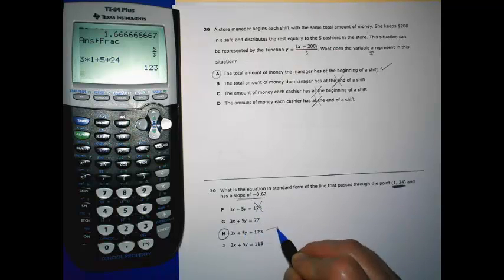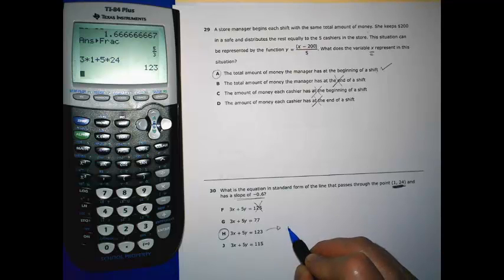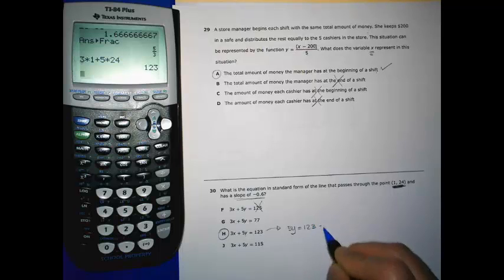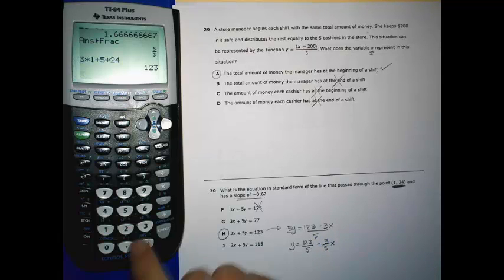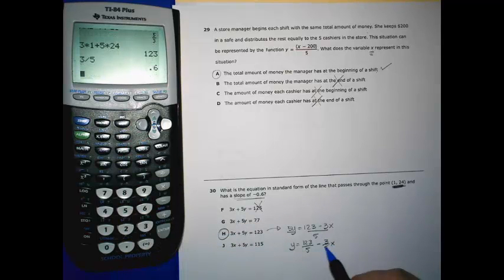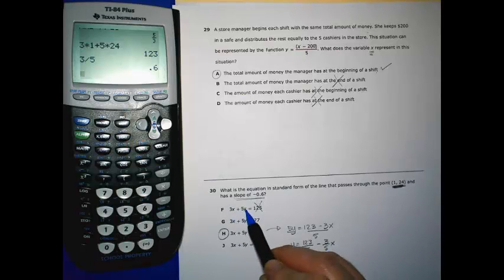But basically, if you wanted to check the slope, get the y alone. So you would move the 3x to the other side. And then you divide both sides by 5. So this would be 123 divided by 5 here. And 3 cannot be divided by 5, so I'll just keep it as 3/5. And as you can see, 3 divided by 5 is 0.6, so negative 0.6. Okay, but since all of them have 3x plus 5y, they're all going to have the same slope.